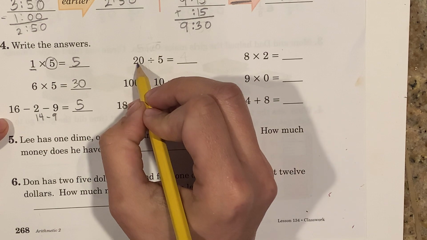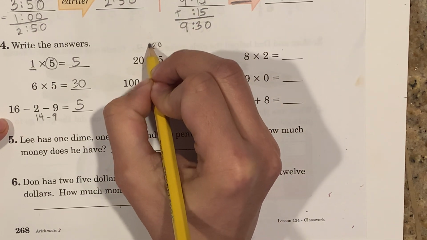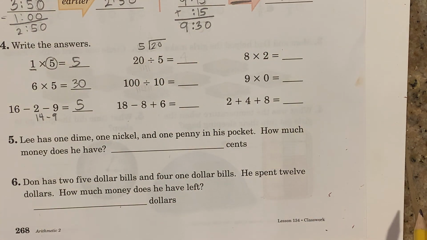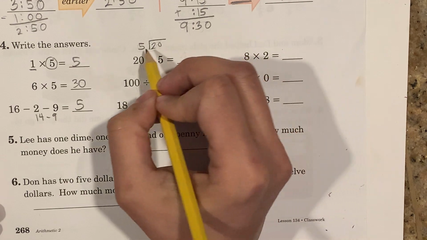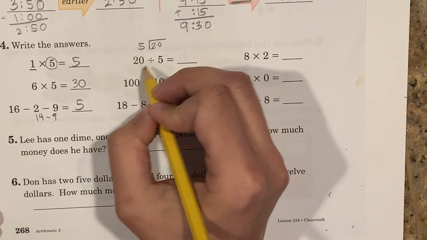Over here, this problem is 20 divided by 5. You may also see it written like this. It's the same thing. It's the same problem. There are just 2 different ways to write division problems. So what it's asking is how many times does 5 go into 20? So we're going to count by 5s and we're going to use tally marks.